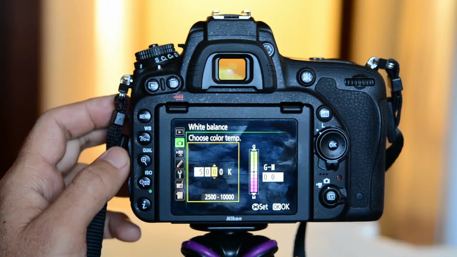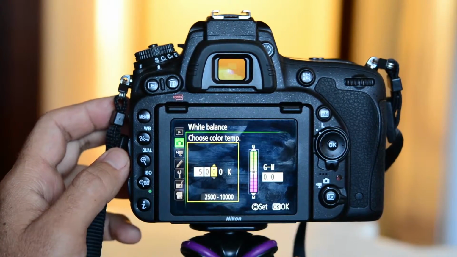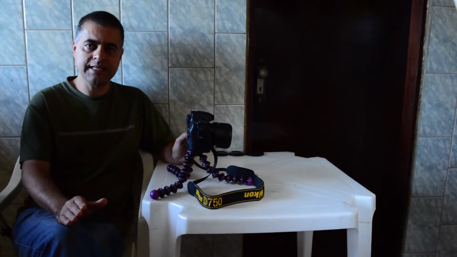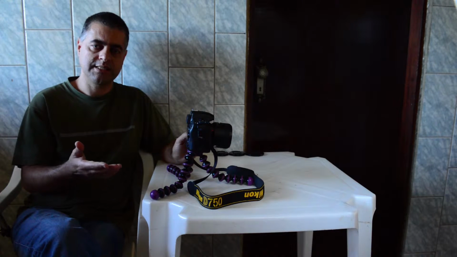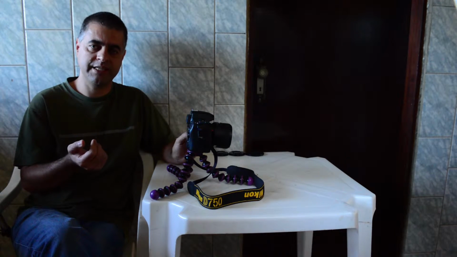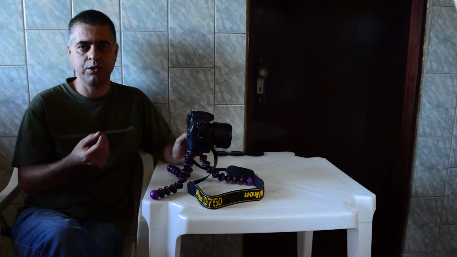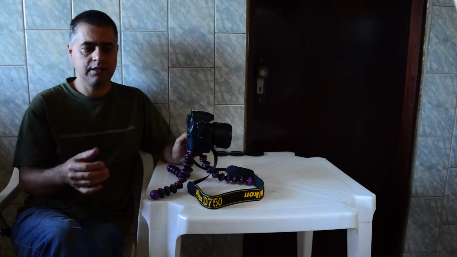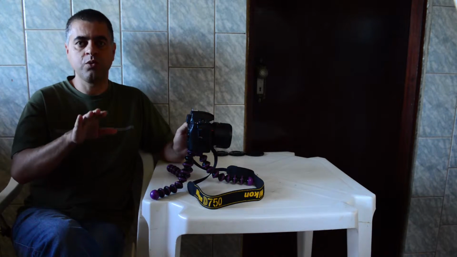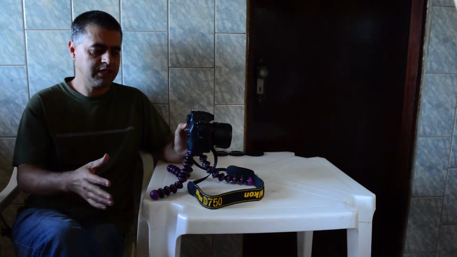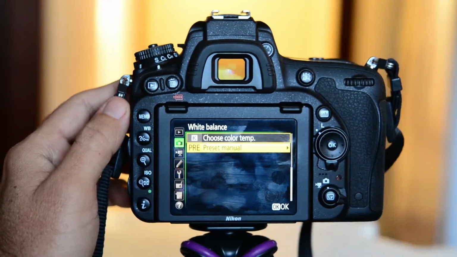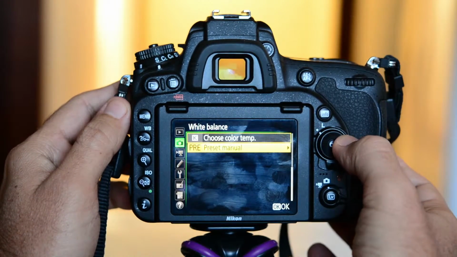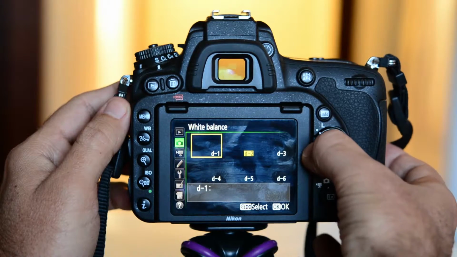We have choose color temperature. This is quite handy. If you know what you're doing, you can set the number. The number goes from 2,500 to 10,000. Basically, it's like this. If you want to accentuate yellowish color from the sunset, for example, the number has to be higher than 5,000. If you want to highlight a bluish from a sky in the dusk, you will have to set a number lower than 5,000, and you will start from that and you learn from this.